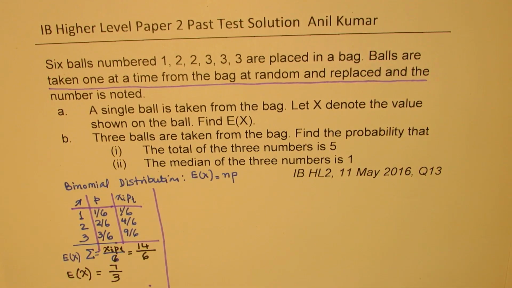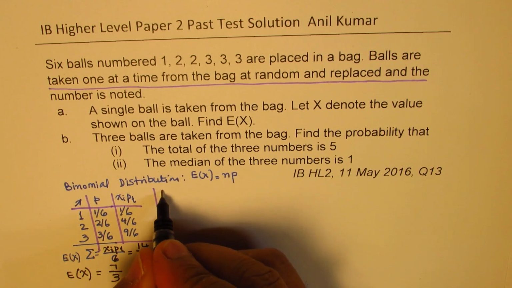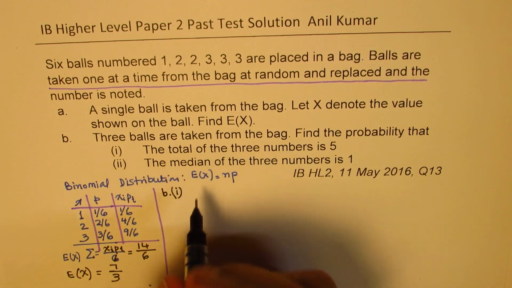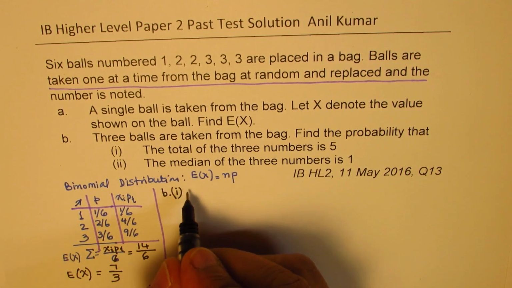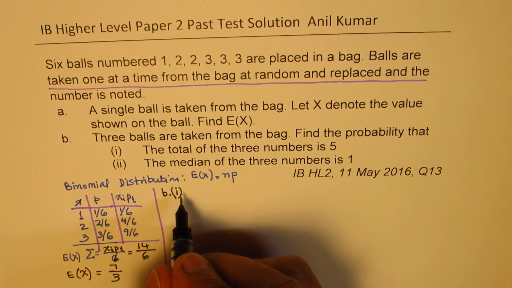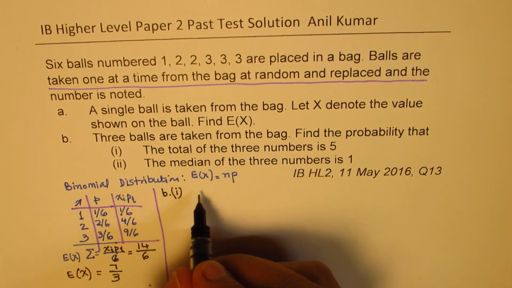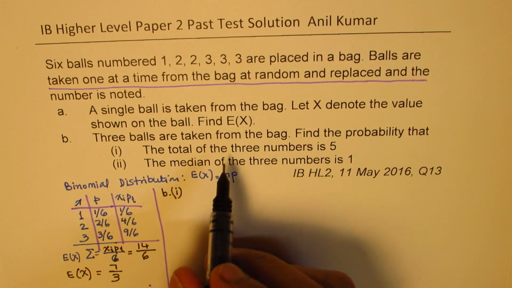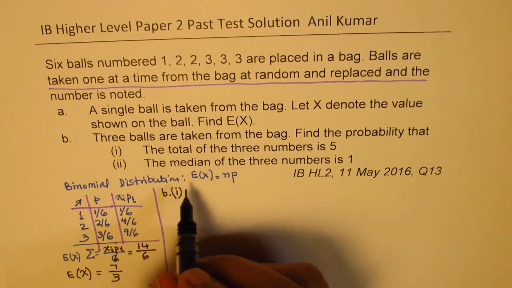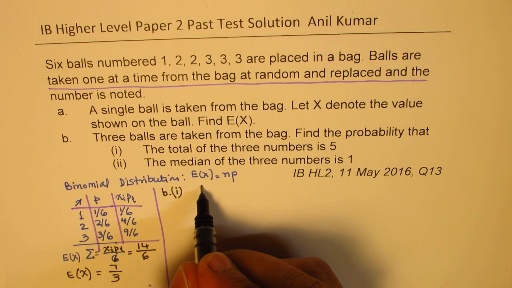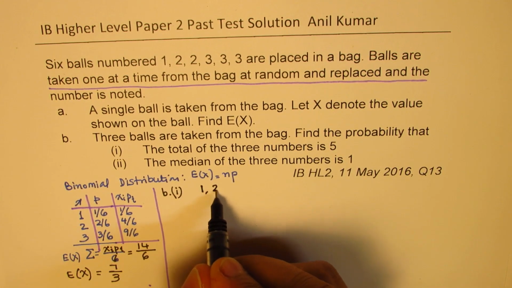So there are 2 ways that we could actually get 5. We want the total to be 5. So looking for the probability for 5, the 2 events could be taking out 1, 2, 2.